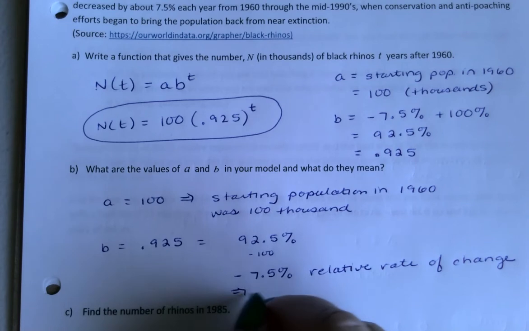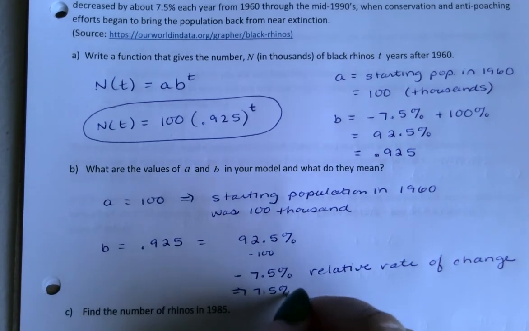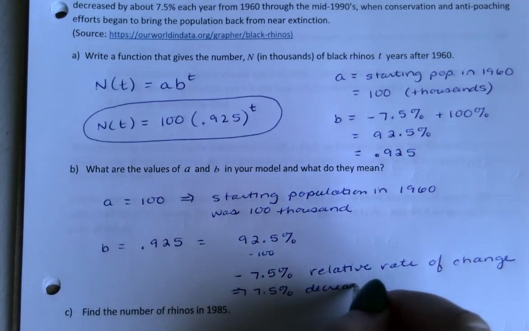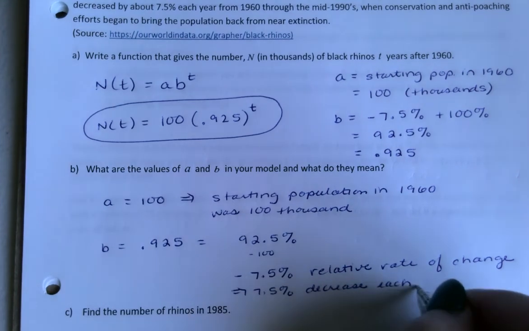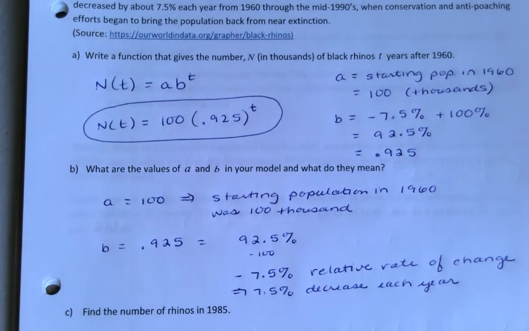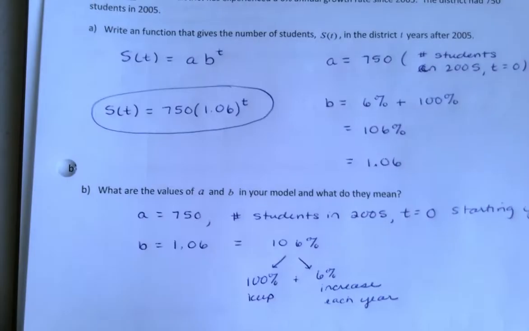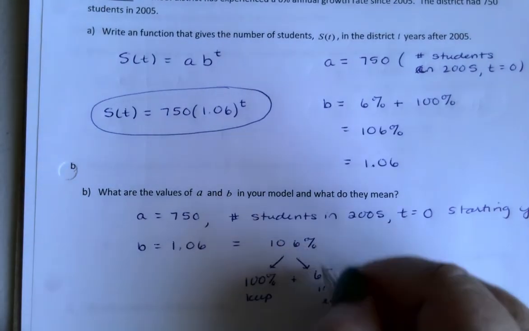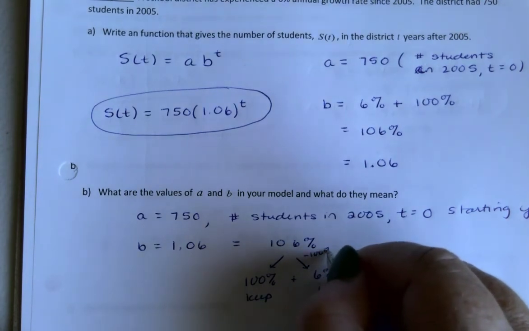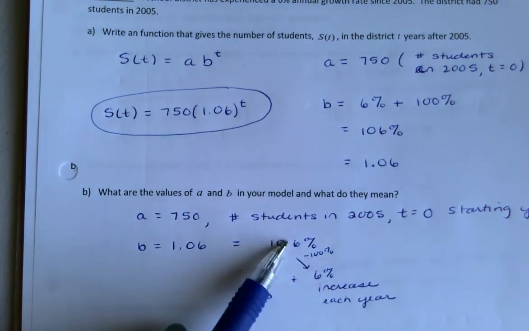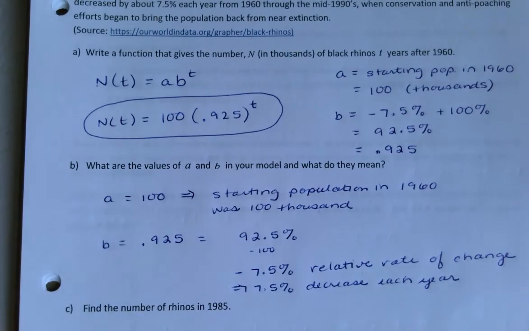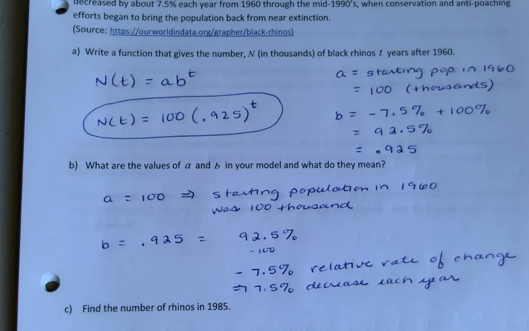And that's that 7.5% decrease each year. It's really the same as the last time. It's just a little bit harder to break it down the way I did it, right? With the 106% here, really I took 106% minus that 100% to get the 6%. I'm doing the same thing here: 92.5%, subtract the 100% that we started with to get that negative rate of change in this case.